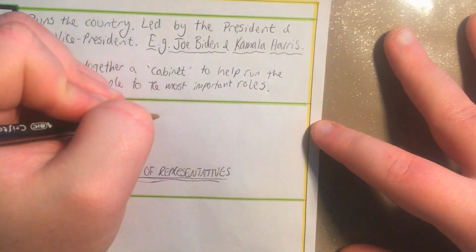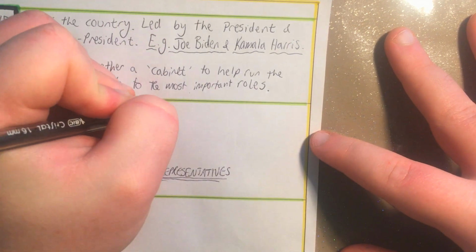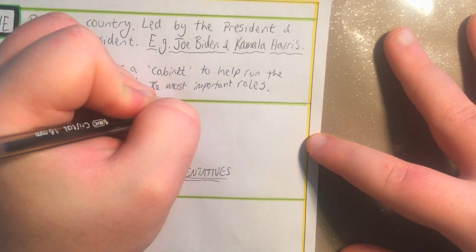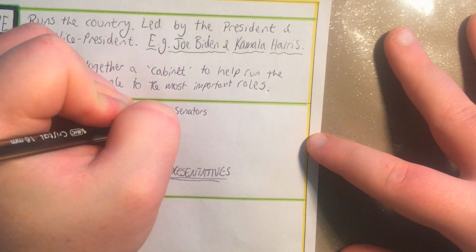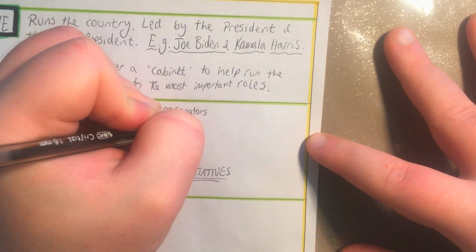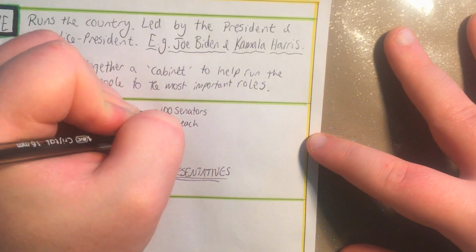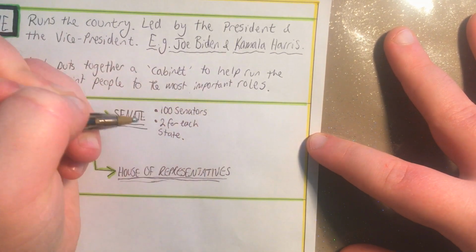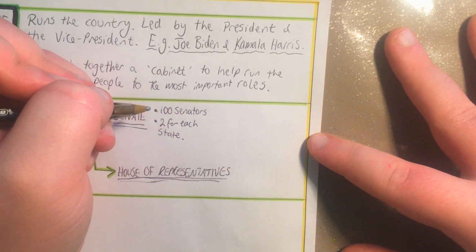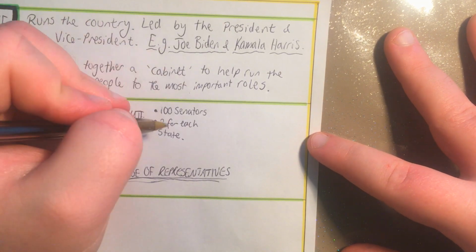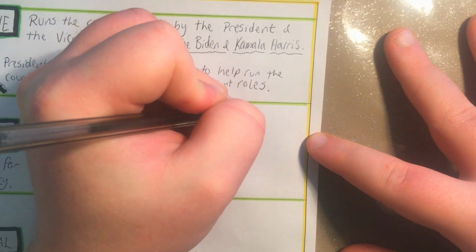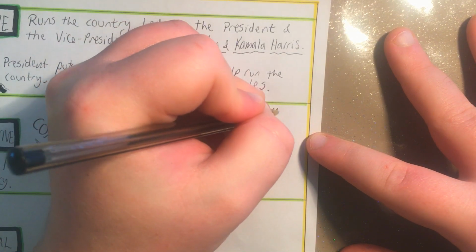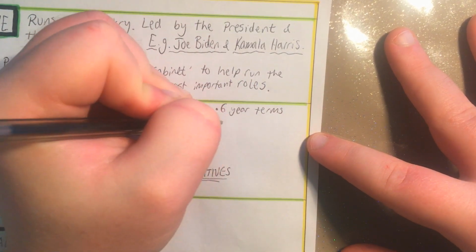So, the Senate to focus on first, there are 100 senators, and there are 2 senators for each state. So, 50 states in total. Each state has 2 senators, so that gives you 100 senators in total. Senators, once you're elected, it's a 6-year term. So once you're elected, you have 6 years in office before you can run for re-election again. So you can run to do a second 6-year term.